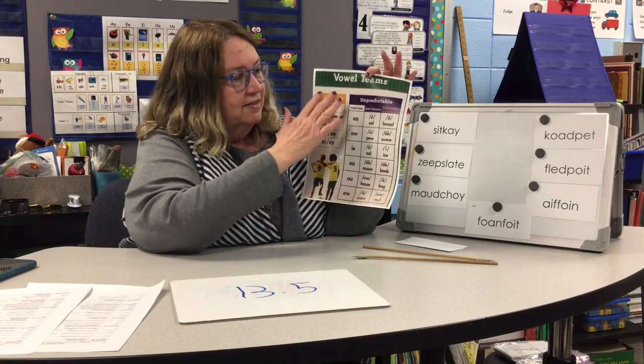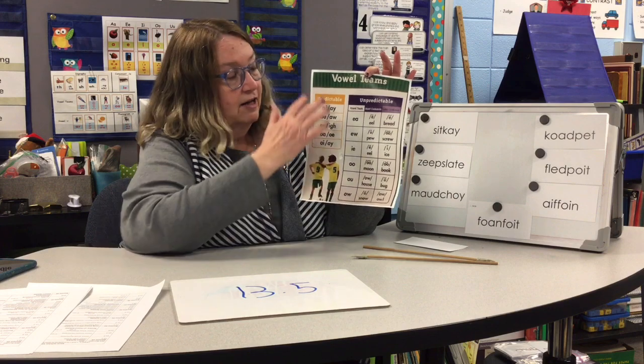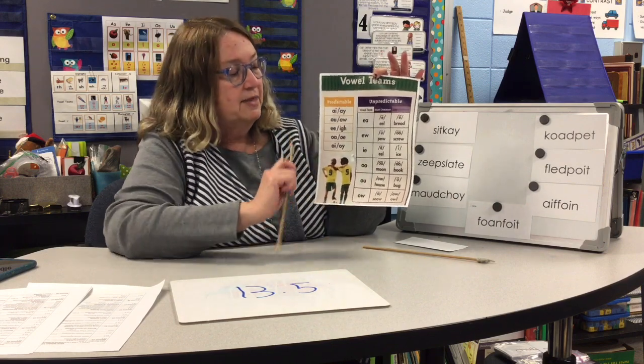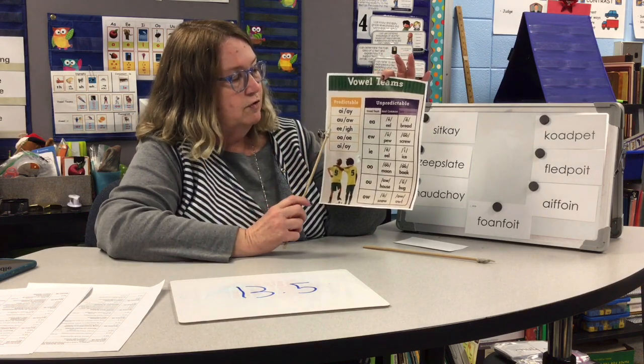Okay, the predictable ones are kind of easy. They all make the same sound all the time. I mean, each one makes the same sound. They don't change in sound. So let's just review those really quick.